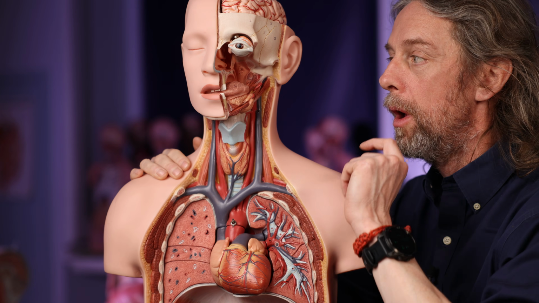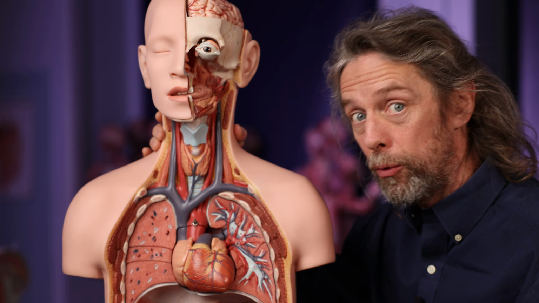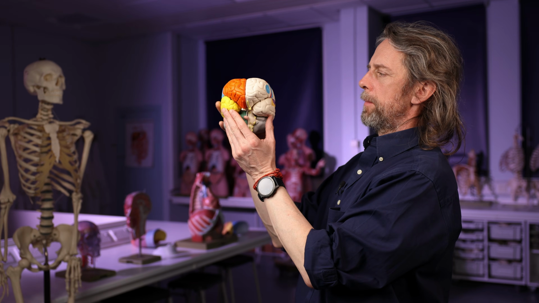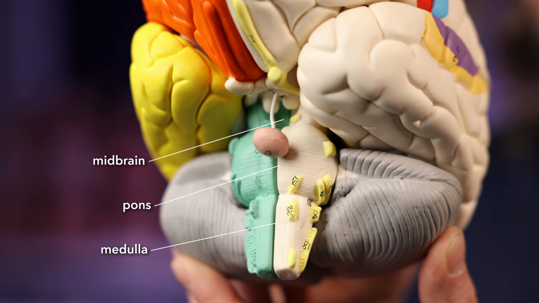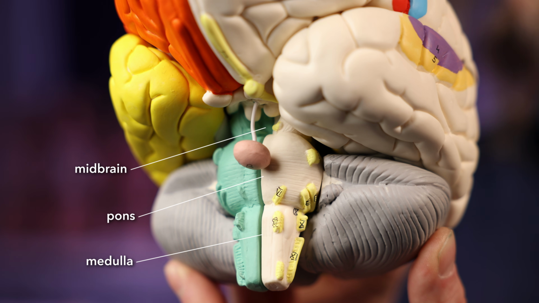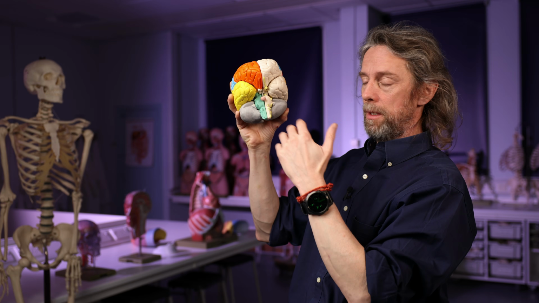Okay, so what are the parts of the brainstem responsible for that sequence of events then? So here's the brain. And here's the brainstem down here, medulla, pons, midbrain. This is all happening in the medulla. Like I said, those chemoreceptors are in the medulla.